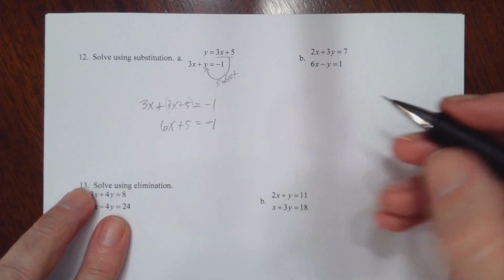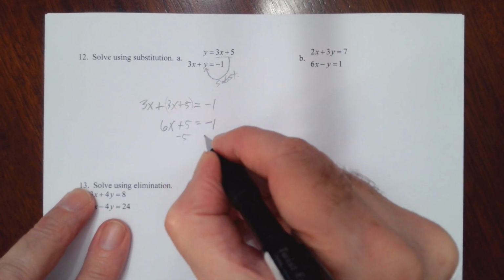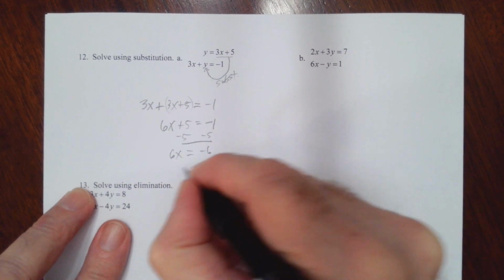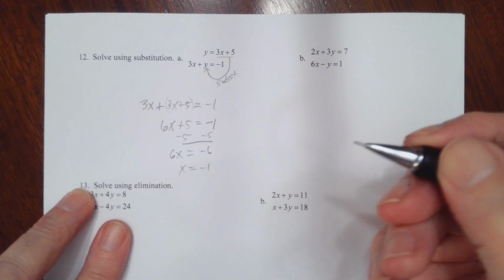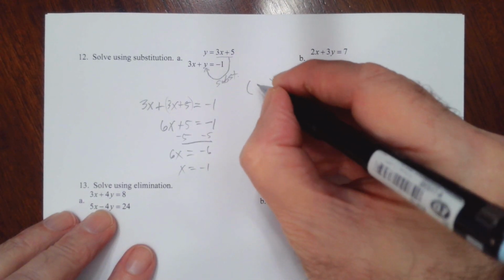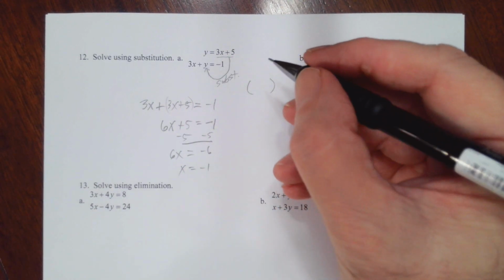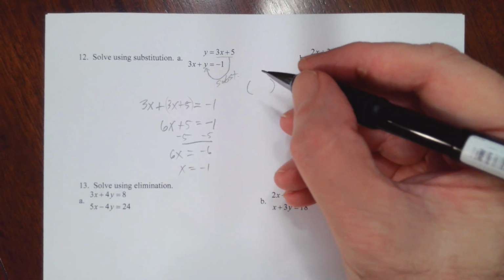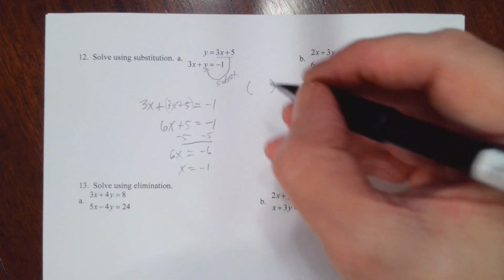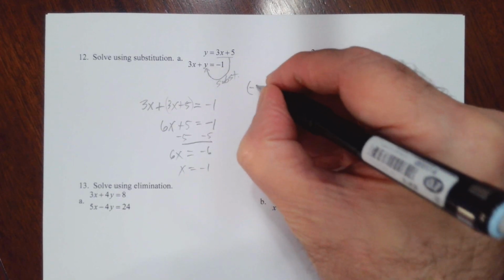Notice now we have a two-step equation. We'll need to subtract 5 on each side. And we're going to get x is negative 1. Now remember, we're looking for a point of intersection. If you graph these two lines, normally we expect they meet at a point. Our solution that we expect is supposed to be a point. So we found x is negative 1.